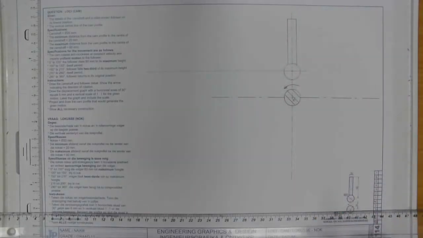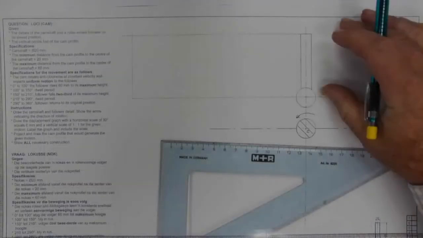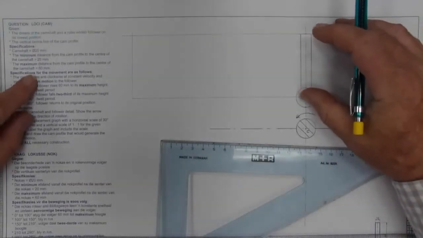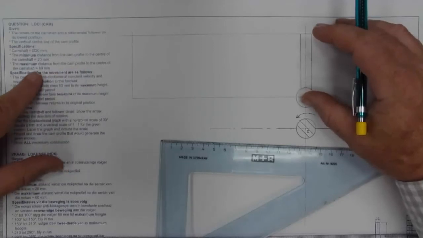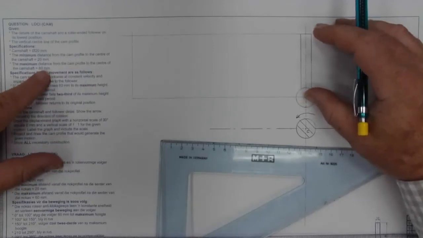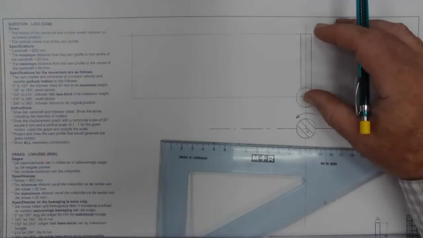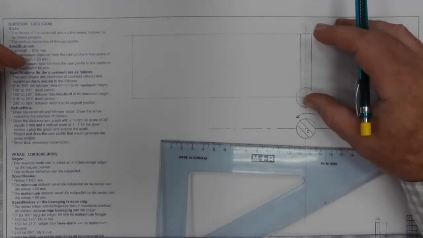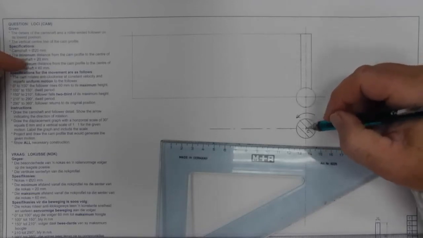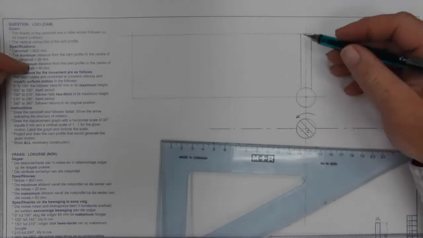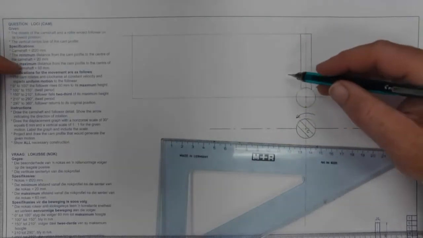Now let's get the displacement graph drawn. Just projected where they've said the maximum distance from the cam profile to the center of the camshaft is 60. So your maximum from there would be a height of 60, so it's not going to go higher than that.